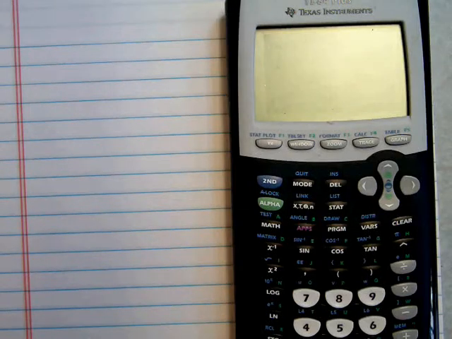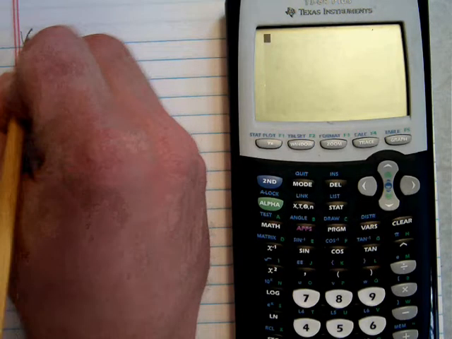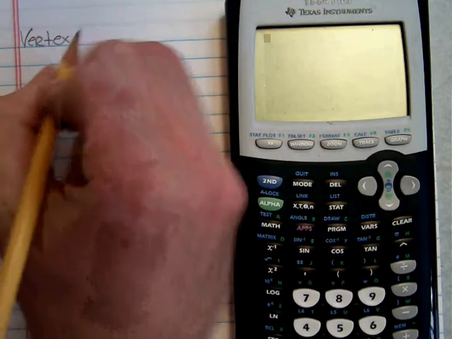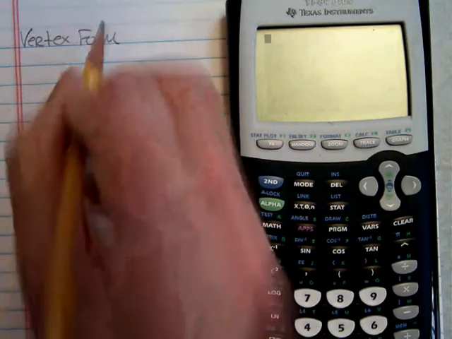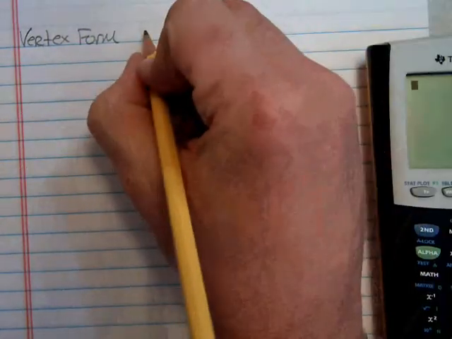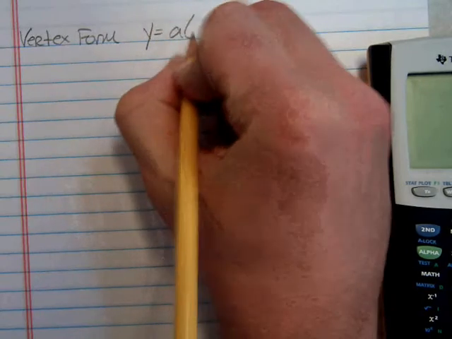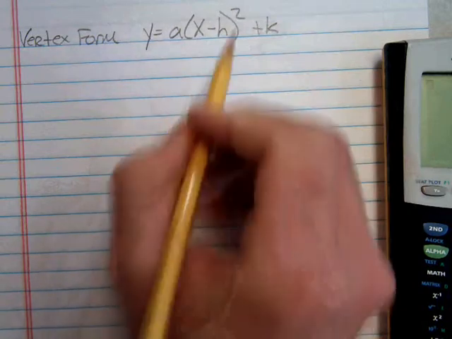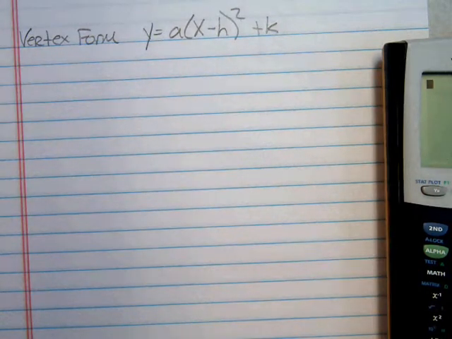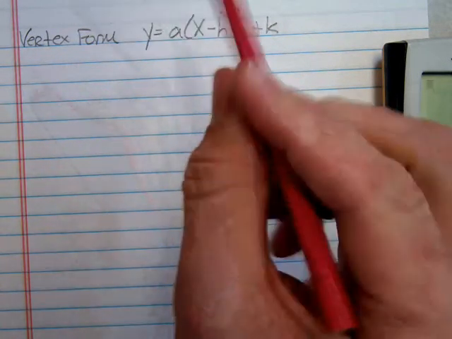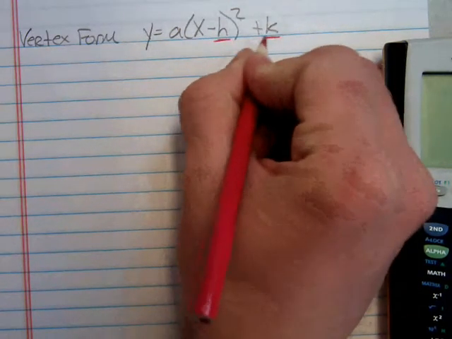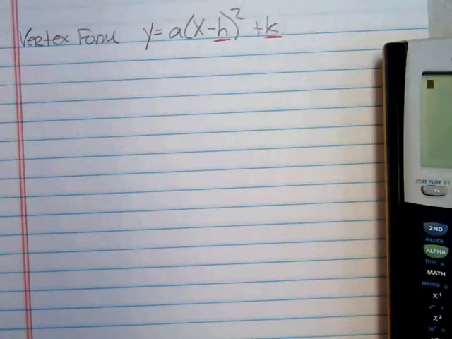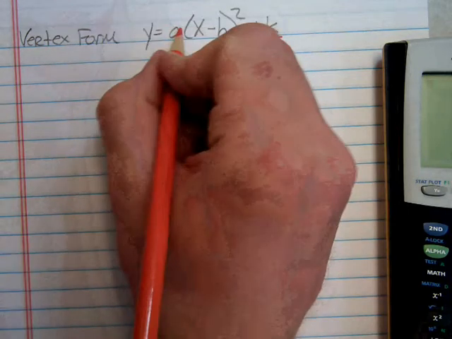In the last video, you worked with vertex form and solving vertex form equations. Today we are going to set up vertex form equations. Vertex form is y equals a, x minus h squared plus k, and this is a quadratic because of the squared. The things we're going to focus on today are inserting h, inserting k, and solving for the a value.